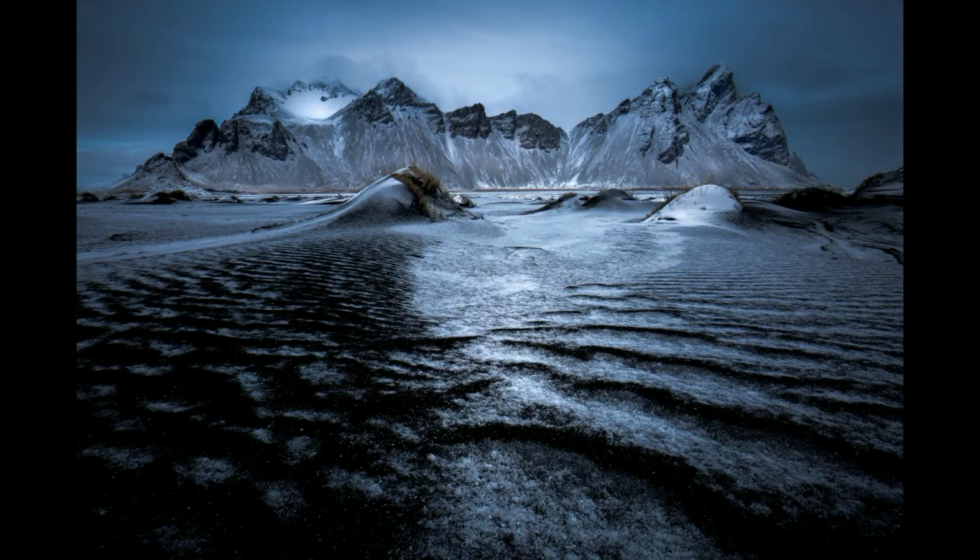Can you remember what this is called? This is Vesterhorn in Iceland. Okay. Yes, it is. And this definitely has to be in the winter because there's a decent amount of snow on all these dunes.